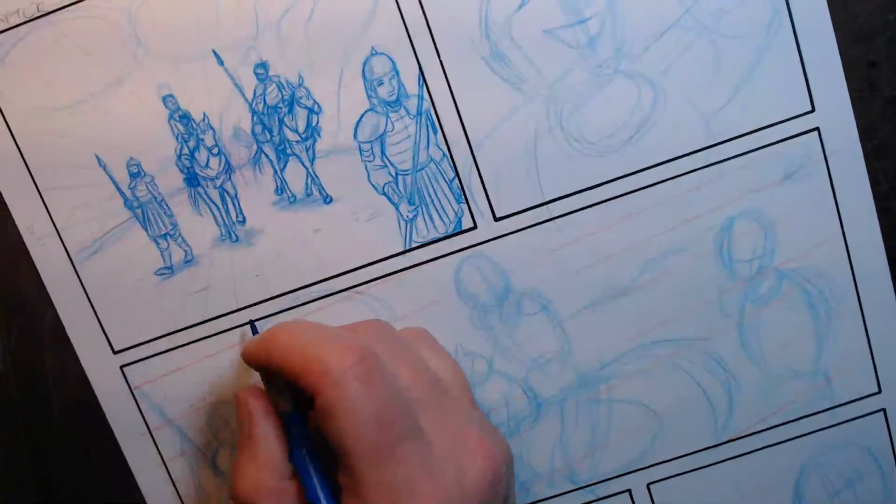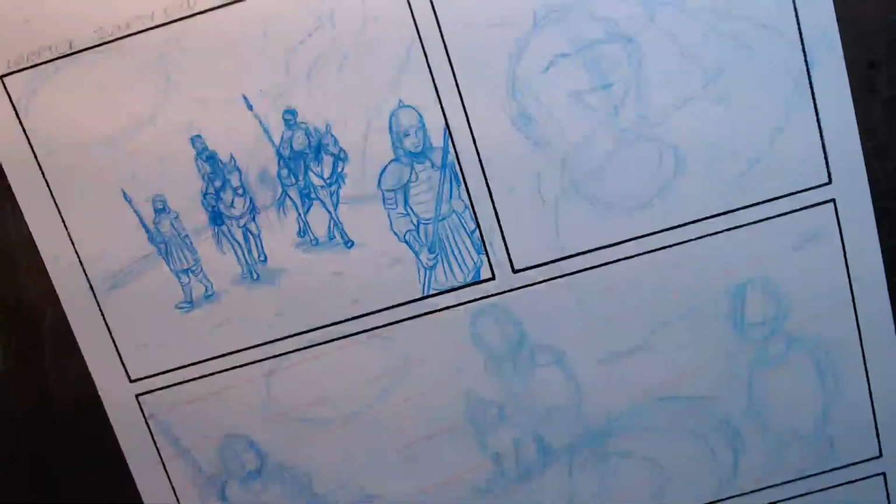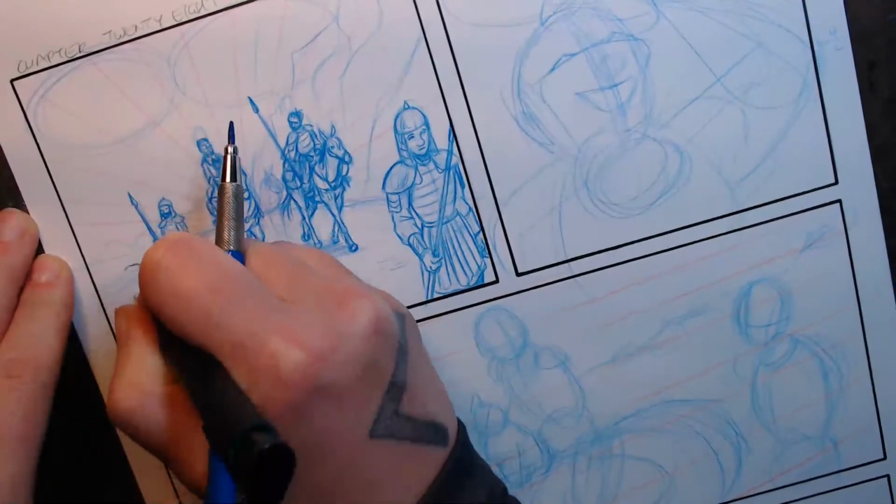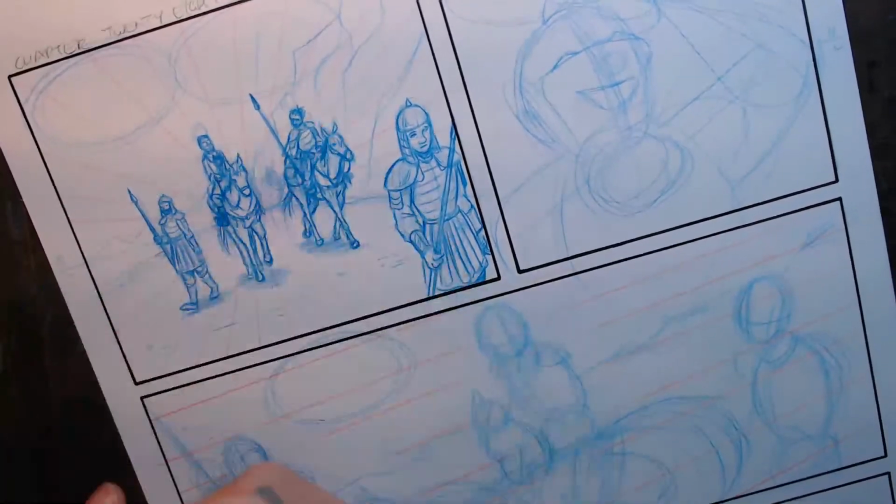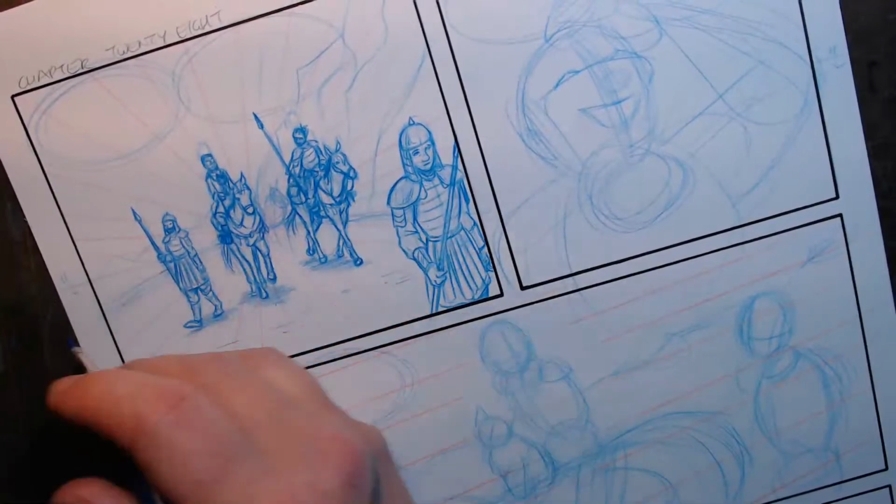Okay, let's add some road here. We are at 8:42. Only drawing these tiny little horse details. This took me forever. Forever.